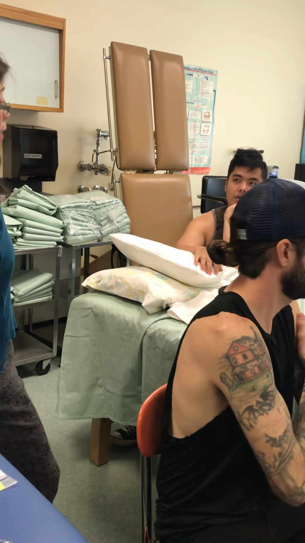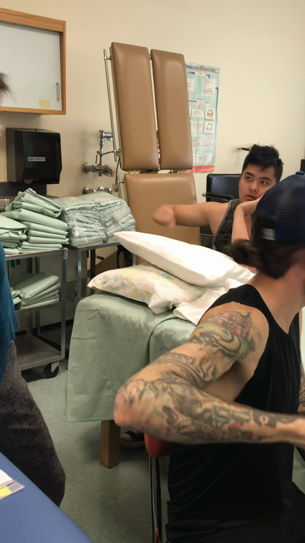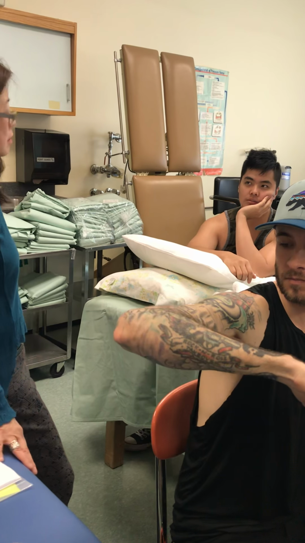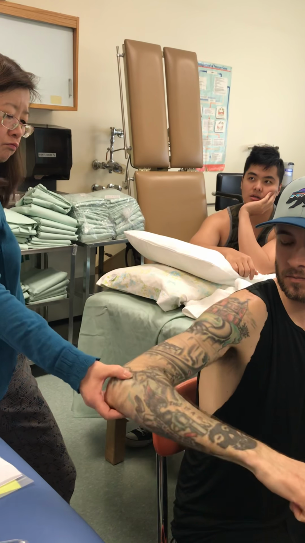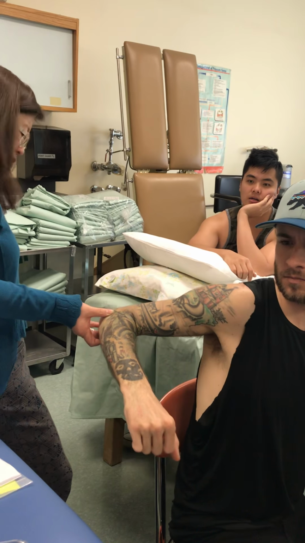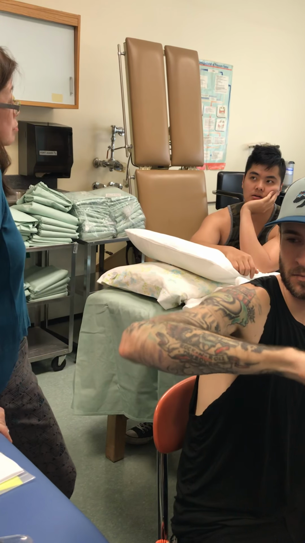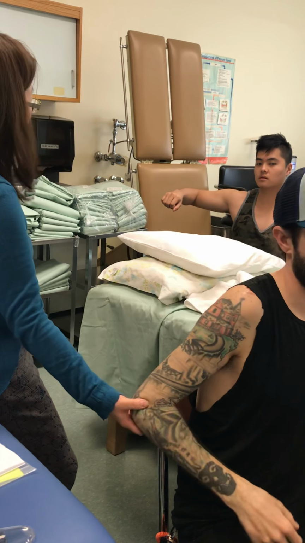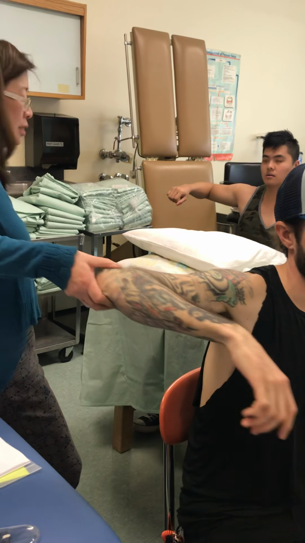When you did the horizontal abduction, how come you didn't look out for his elbow dropping? Because when your elbow drops, you can get more range of motion. Not really. I mean, it's fine. It's still up there. You still get the same amount. I'm making sure it doesn't drop down here. As long as it's up here, it's like this.